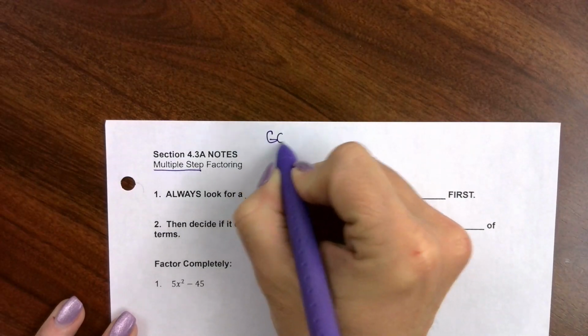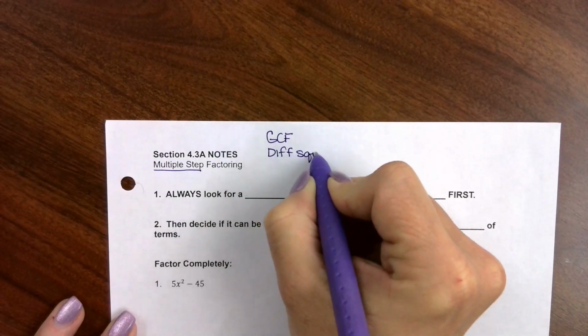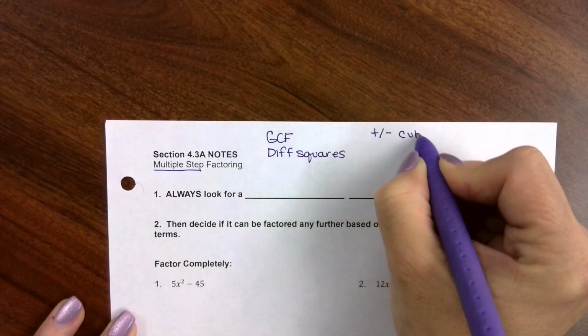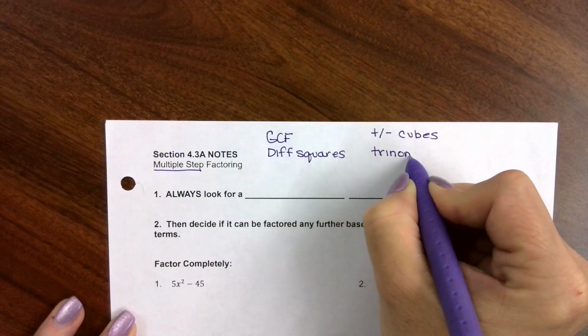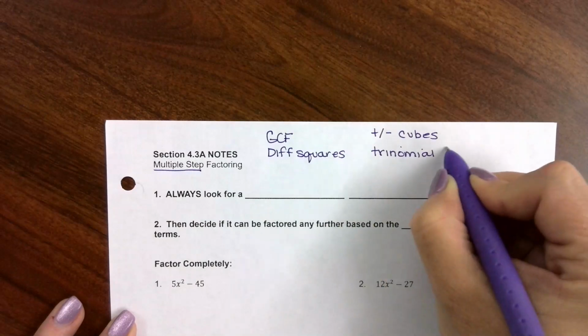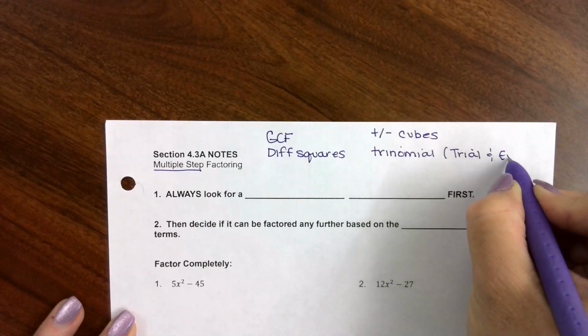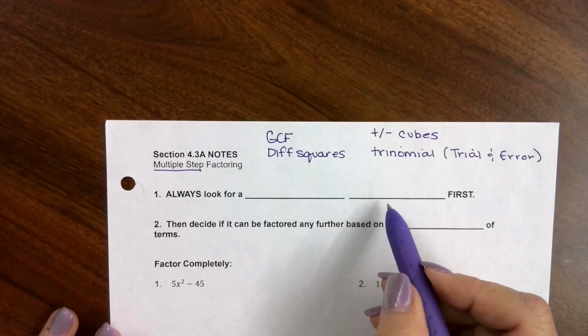We've learned greatest common factor. We've learned difference of squares. We've learned sum and difference of cubes. And we've learned trinomial, which is 3 terms. We learned trinomial, guess and check, or trial and error. So sometimes we're going to just do one of these. Sometimes we might do multiple of these.